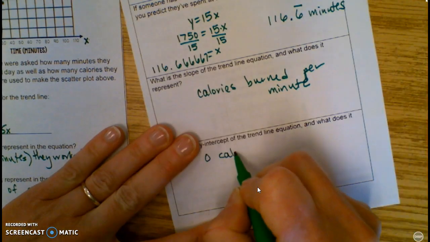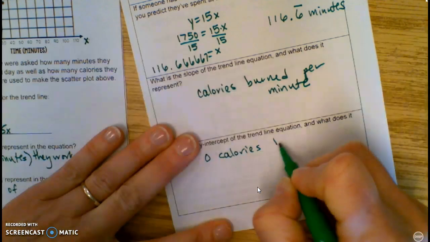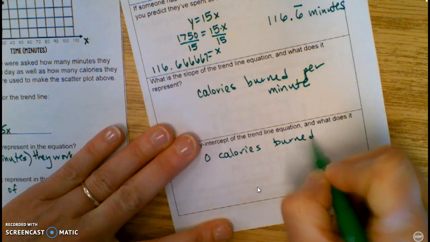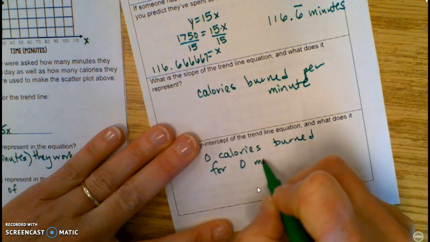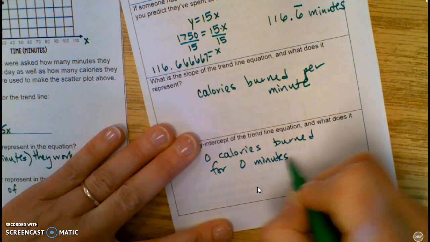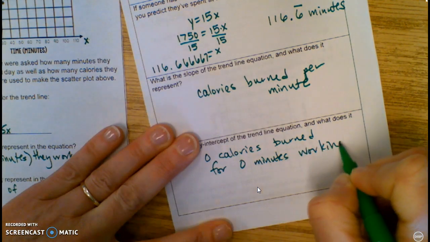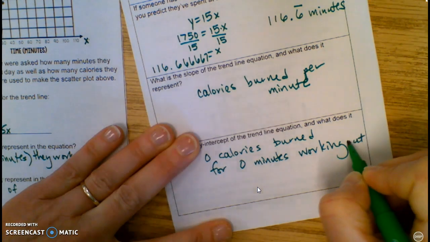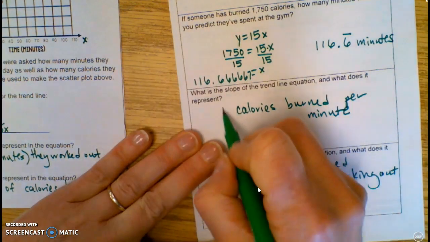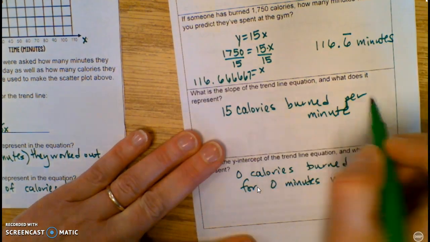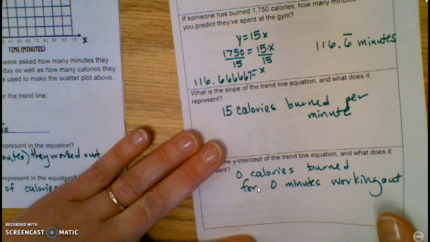0 calories burned for 0 minutes working out. And if we wanted to be extra specific on this one, we could have given the 15. 15 calories were burned for every minute of exercise.